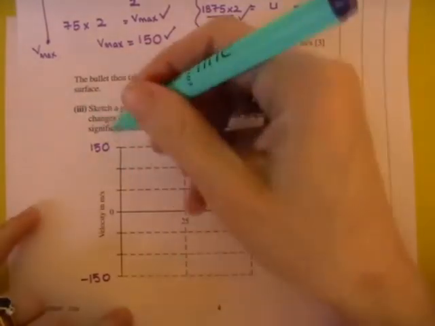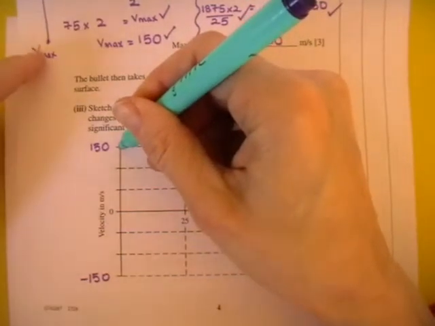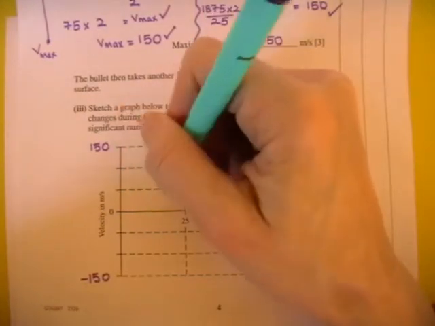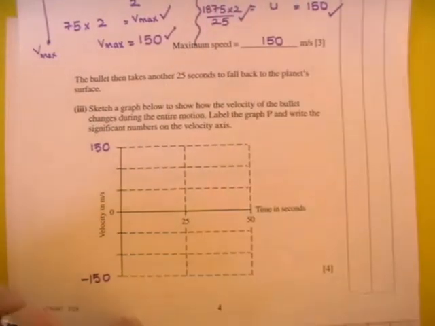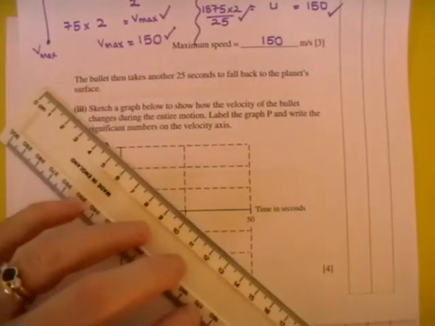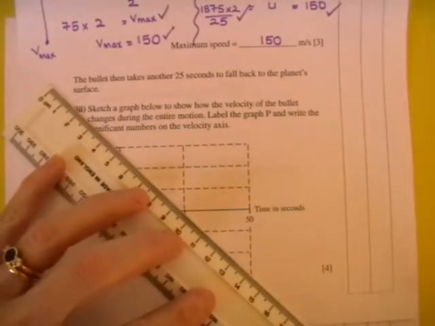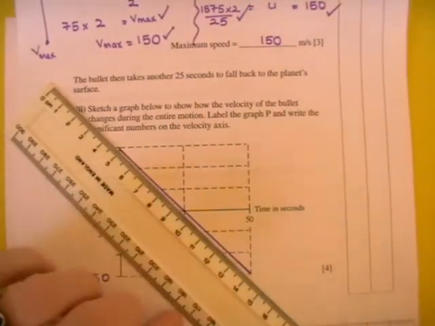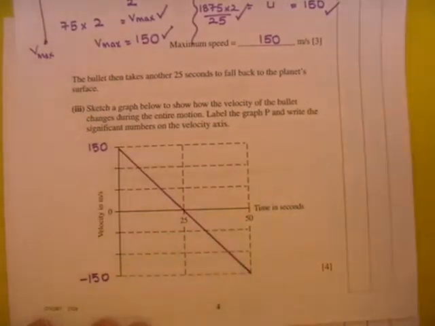So you know that at time equals 0 it's going from 150 up here to 0. Therefore this graph is going to come down, and it's going to be a straight line because it's affected by a constant acceleration due to gravity of minus 10. And so the gradient of the graph should be minus 10. It will just continue underneath the graph like this, and so it will end up at minus 150 by the time it's hit the ground again after a full 50 seconds.